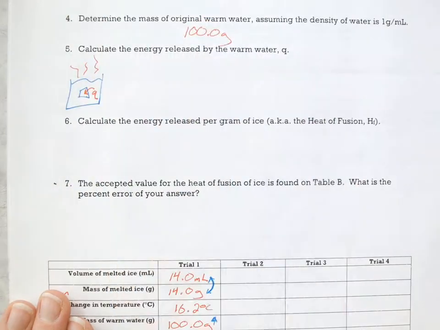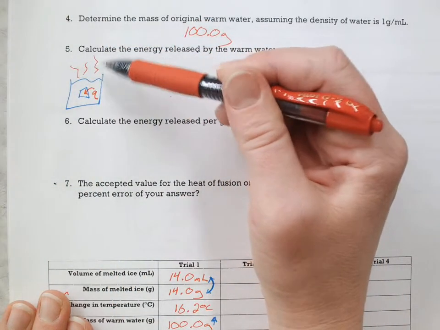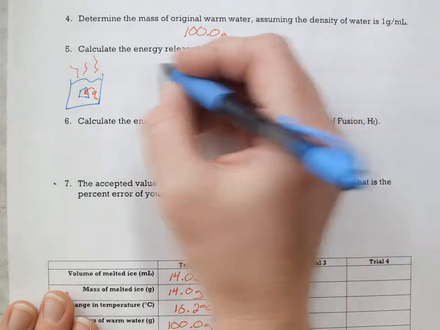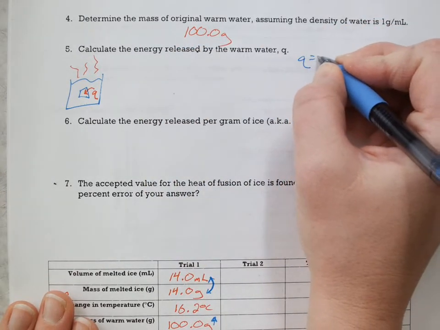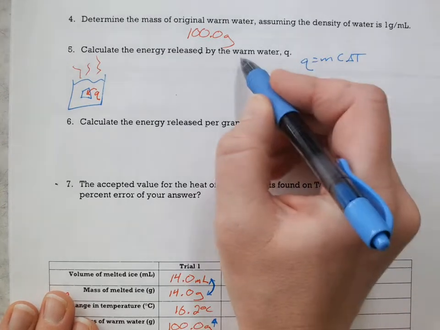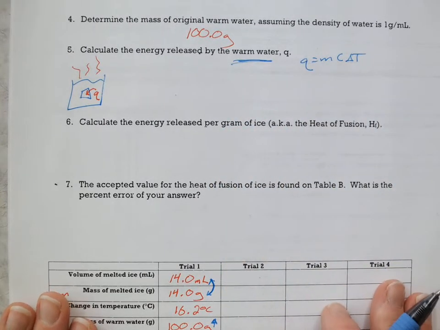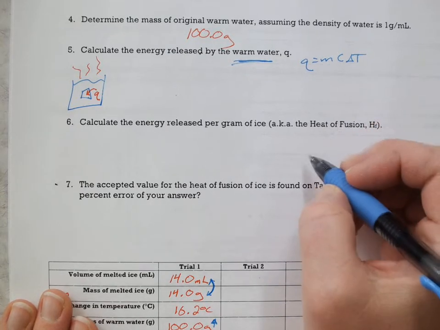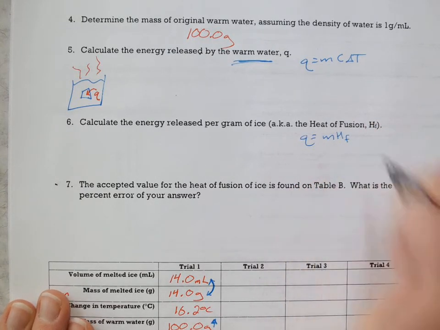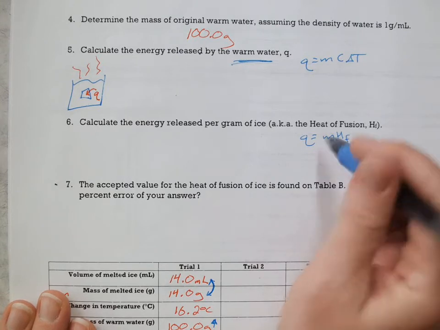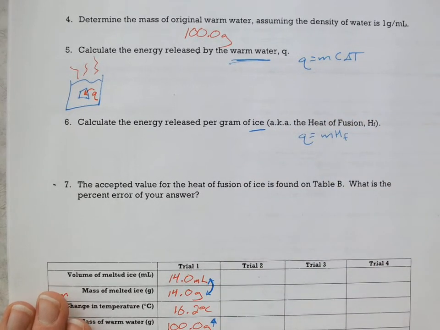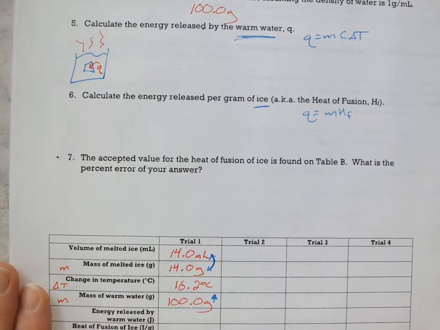Maybe you can guess where some of your error comes from, okay? But that is to say that here, I'm going to be using Q equals MCΔT, and I'm going to be focusing on the heat that left the warm water. And then here, I'm going to be using Q equals MHf, and I'm going to be following that heat into the ice. Okay.